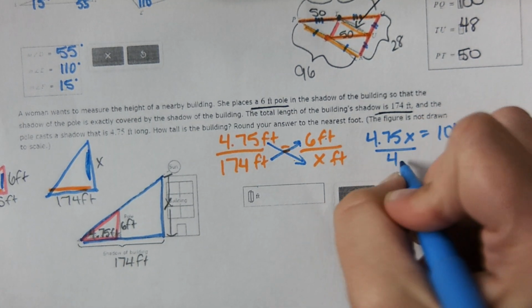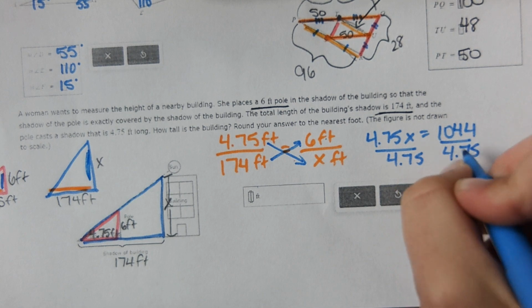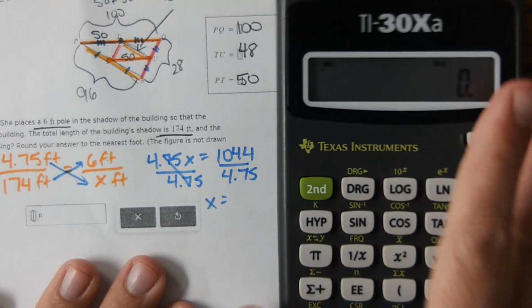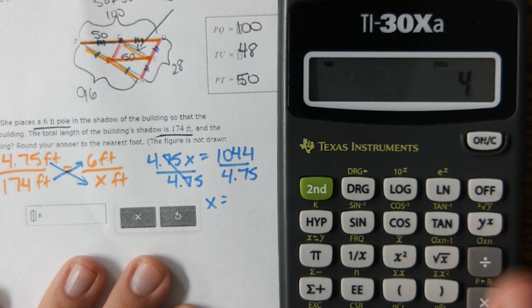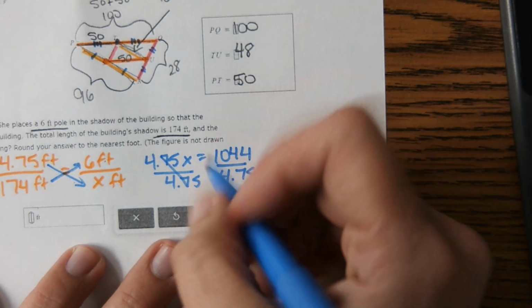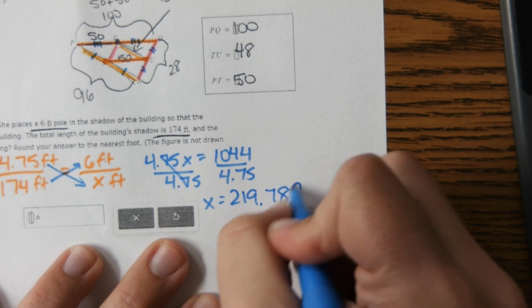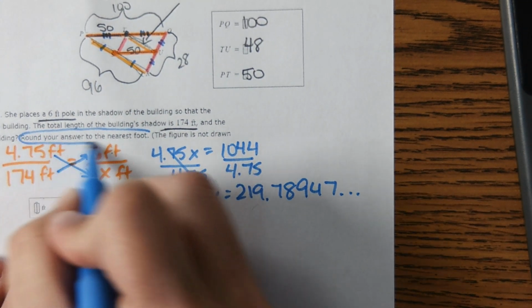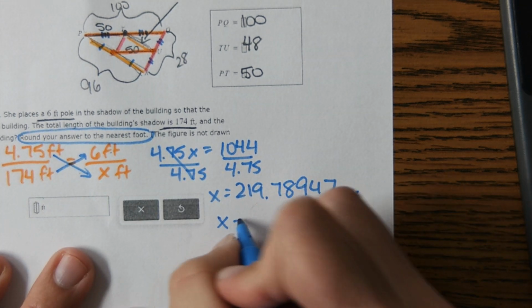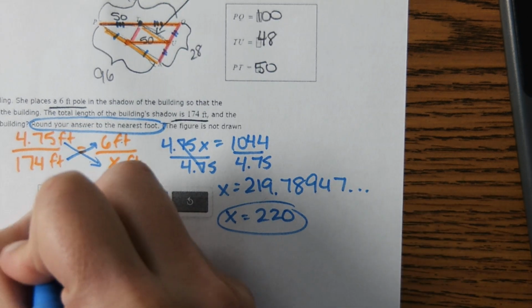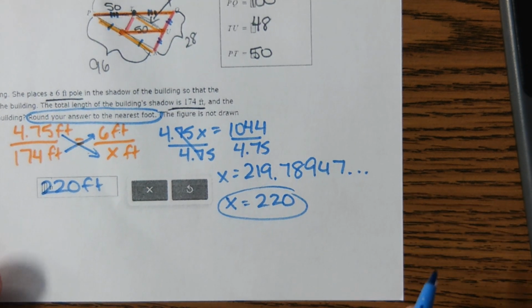And then from here, divide. x equals. And when you divide it, you get a crazy decimal. Divided by 4.75, it comes out to this long thing, 219.78947, and it keeps going. But this says to round your answer to the nearest foot, so that would be a whole number. So about 220. This would round up to 220. So 220 feet is the height of the building.